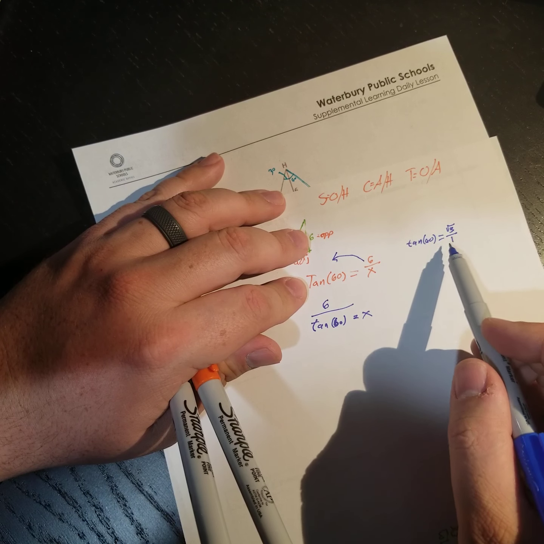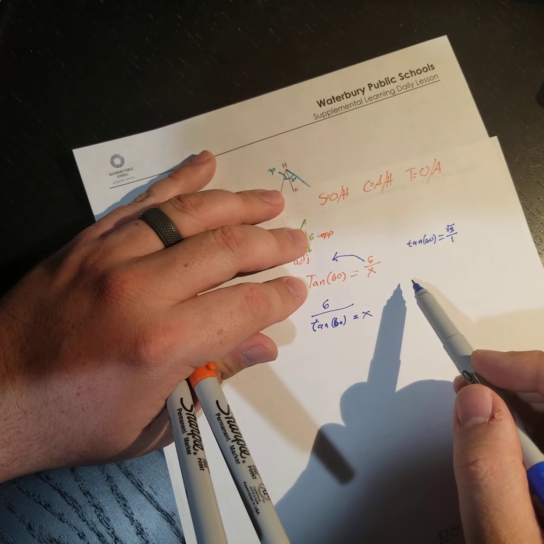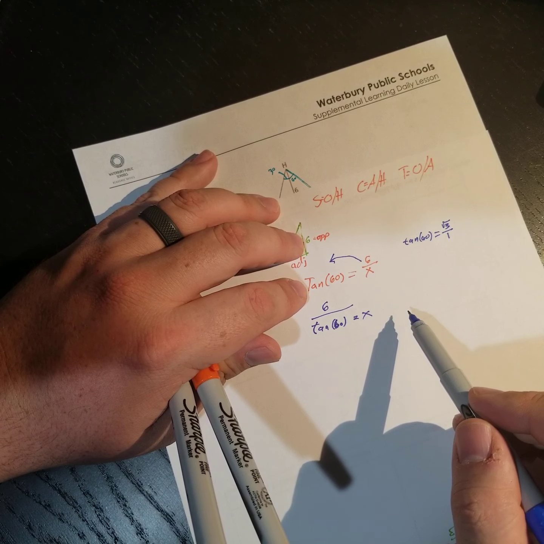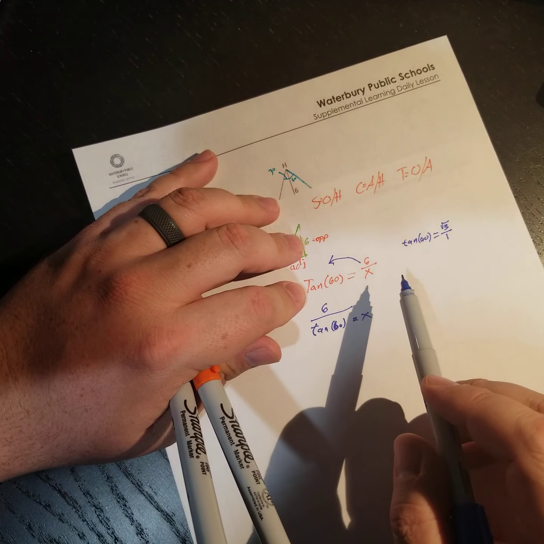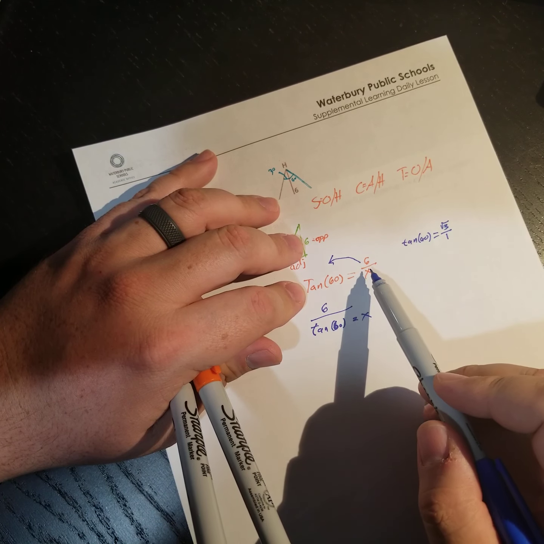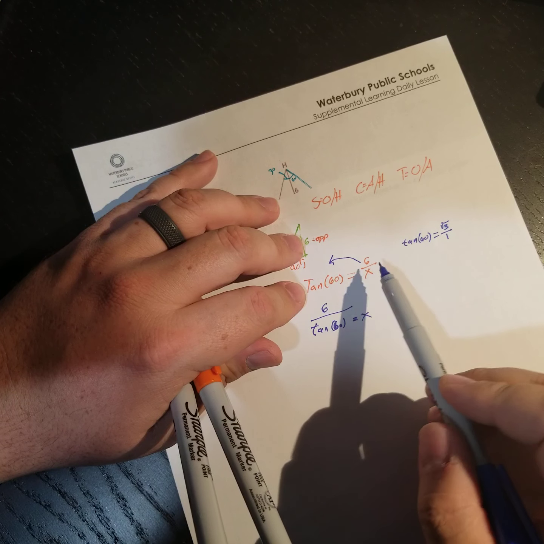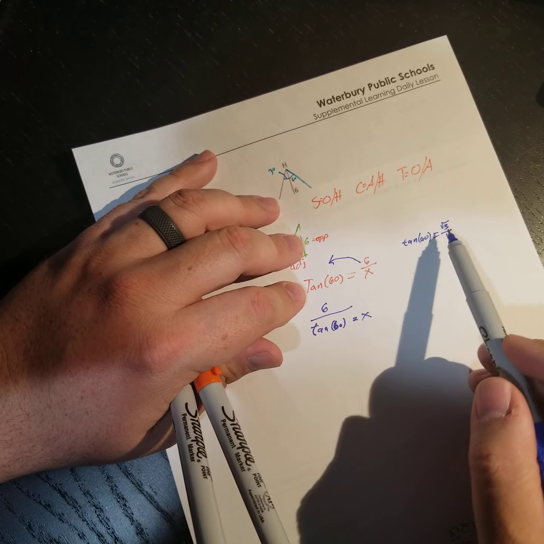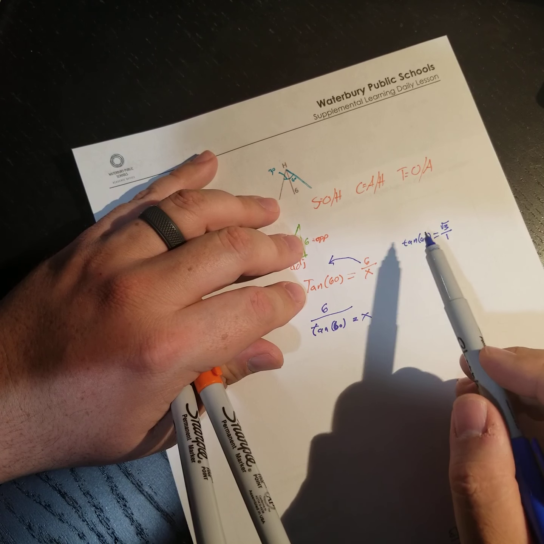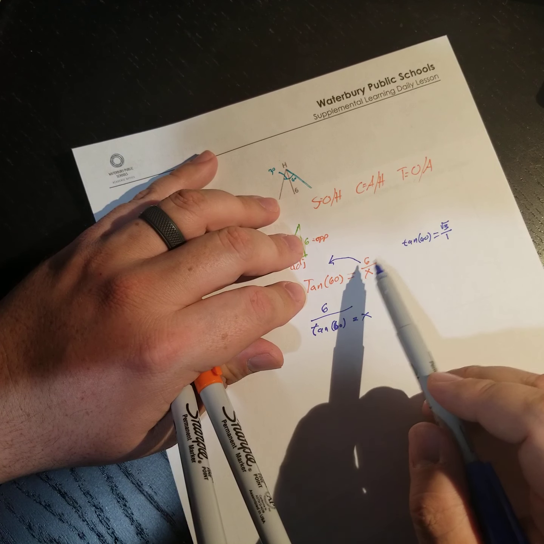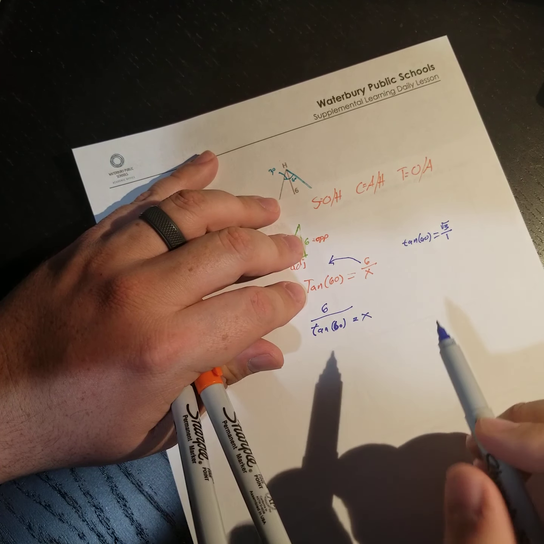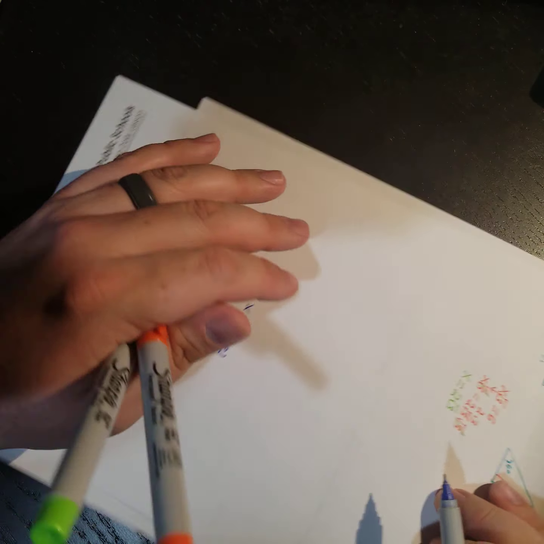Tangent of 60 is root 3 over 1. Using, ready for this? What property are we using? The transitive property of equality. That states if this is equal to tan 60 and this is equal to tan 60, then this must equal this.